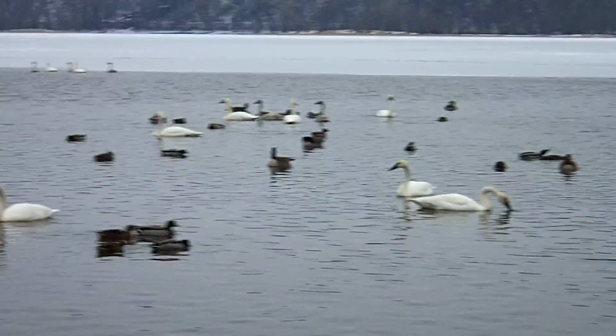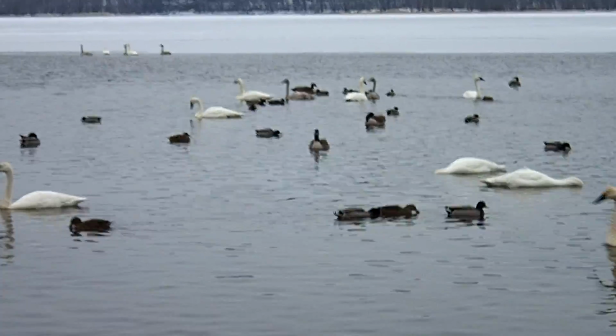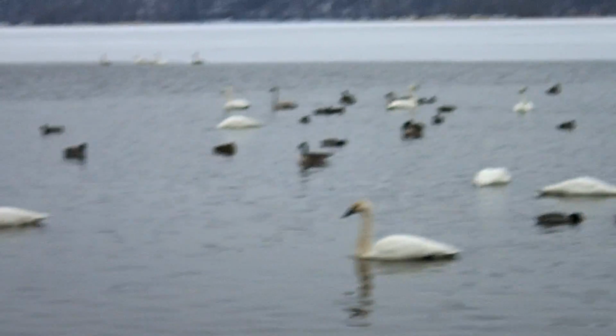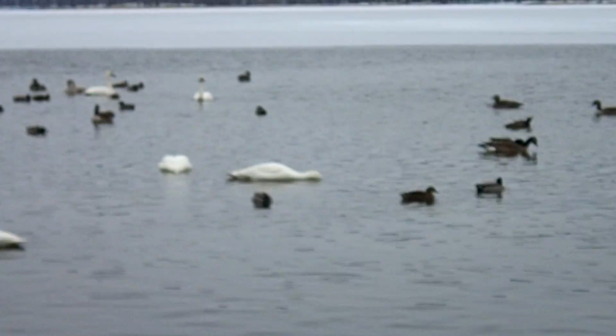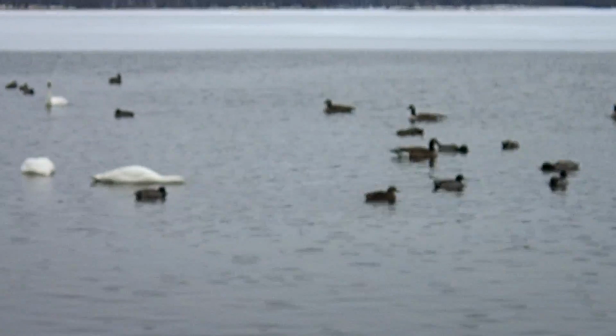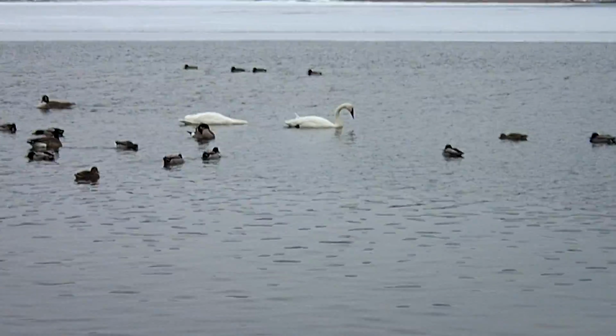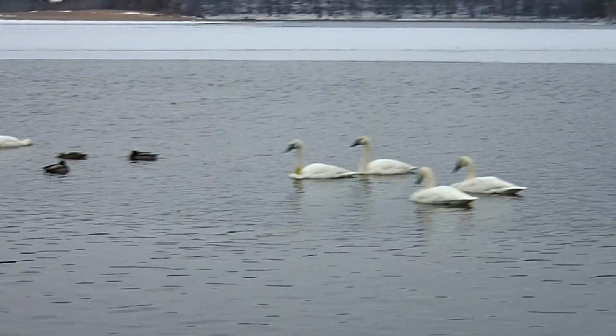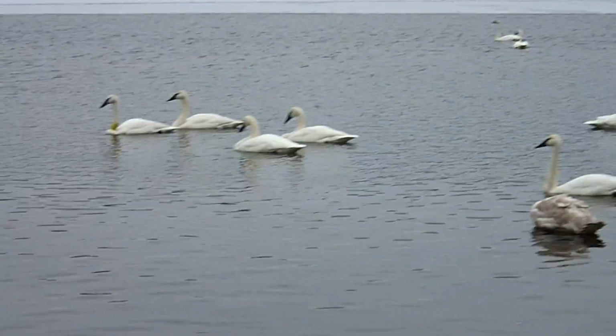That flock was a little bit different in that regard, in that they didn't give a lot of warning that they were going to take off. But anyway, usually they let you know well in advance, and then you can set up the shot and get some nice low flight shots as they take off in the water.